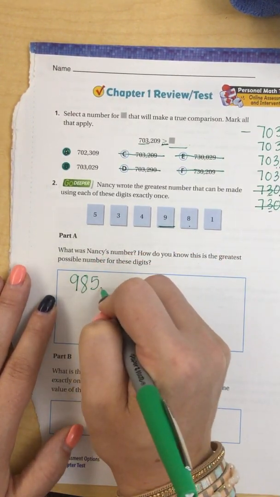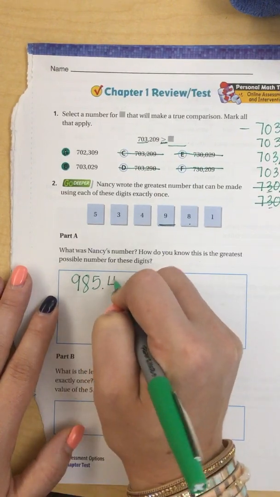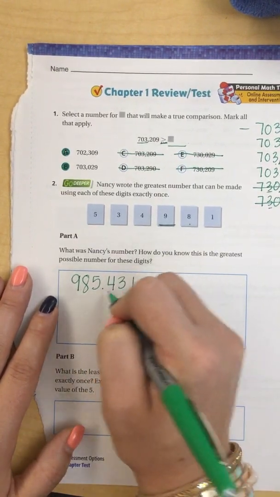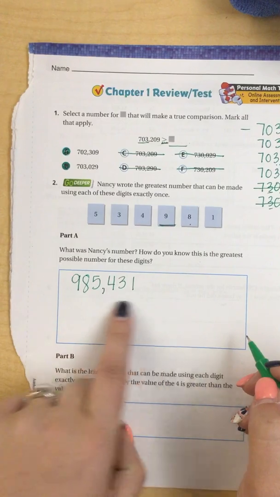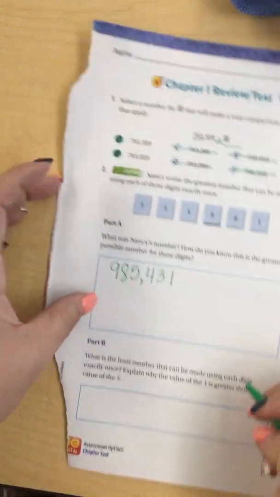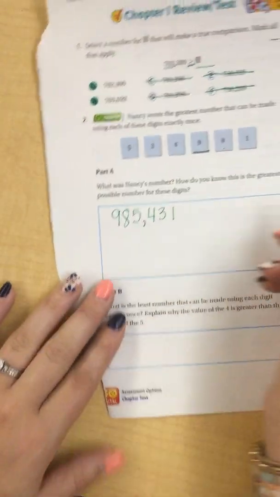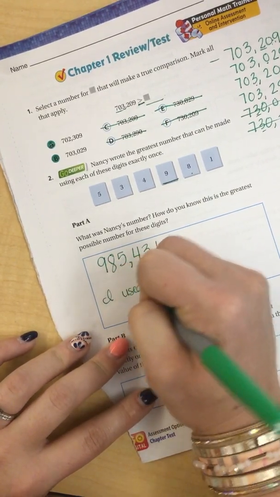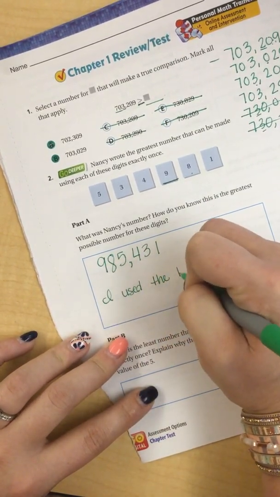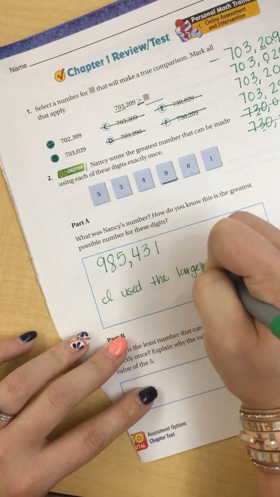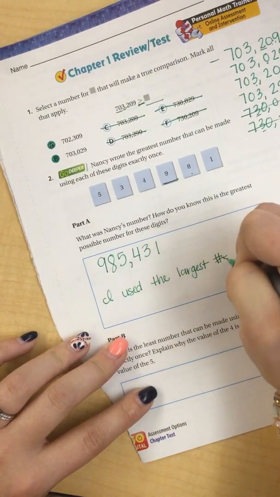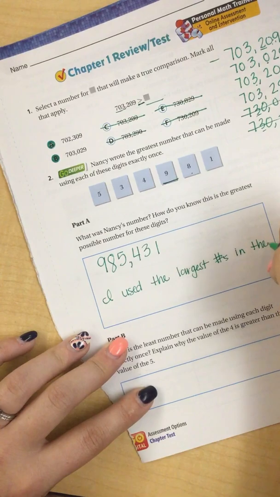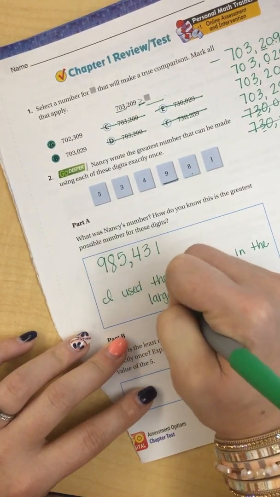I'm going to put all the digits in order from biggest to smallest, and that's going to make my largest number possible. And then the second part, so it says, how do I know this is the biggest? I used the largest numbers in the largest place values.